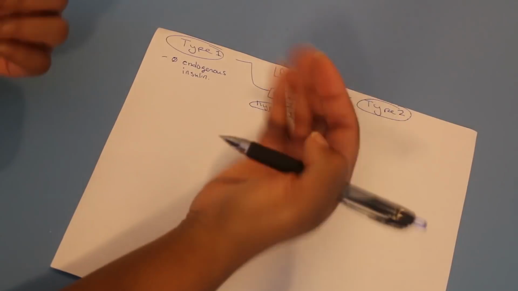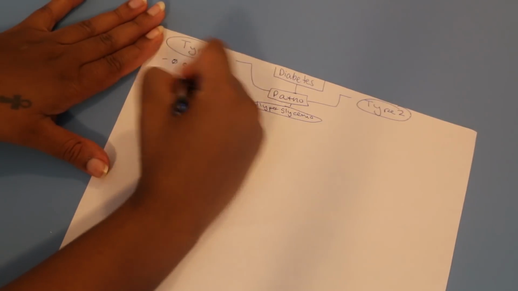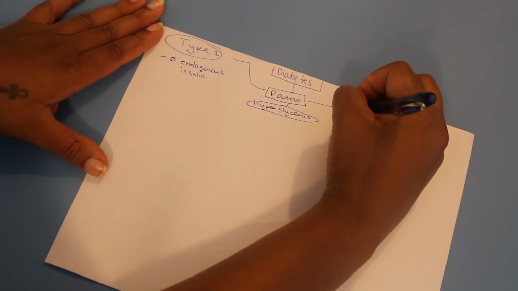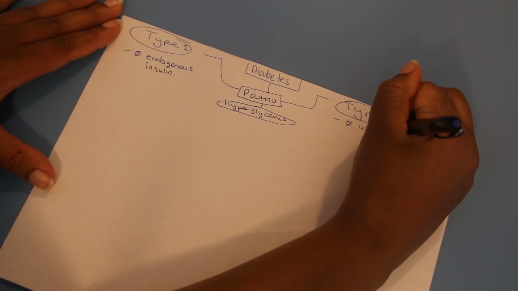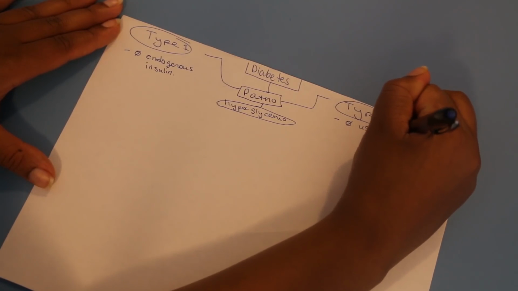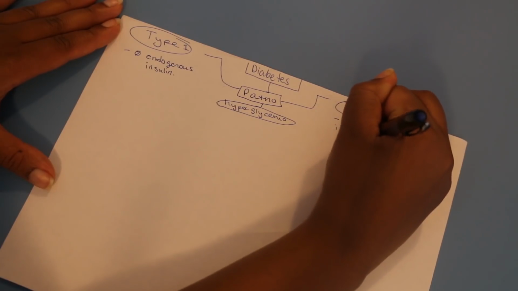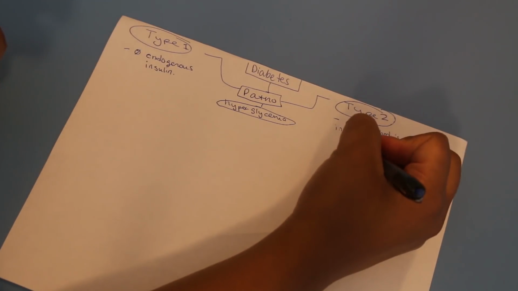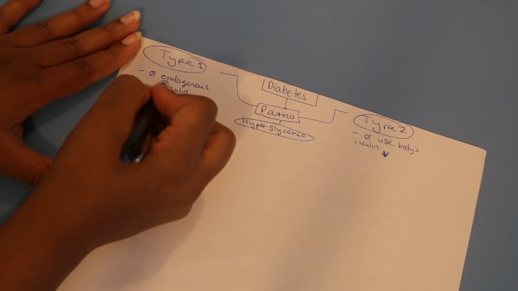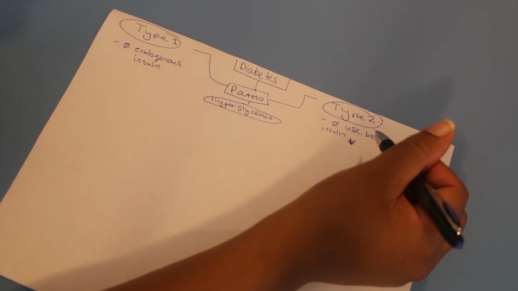Exogenous means something that's an external supply coming into your body. So they don't have endogenous insulin. The thing with type 2, it's a lot more complicated. They do not use their body's insulin. And this is due. So I'm doing these arrows to kind of show why this is happening. They don't have insulin. The thing with them is they are producing insulin, but their body's not using it properly.